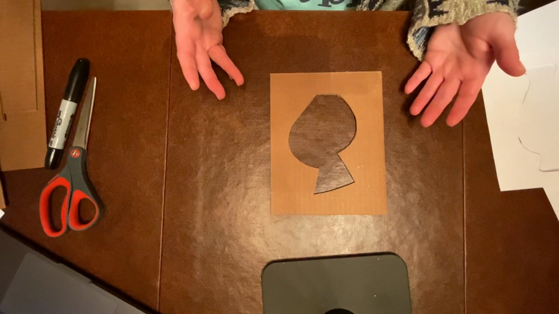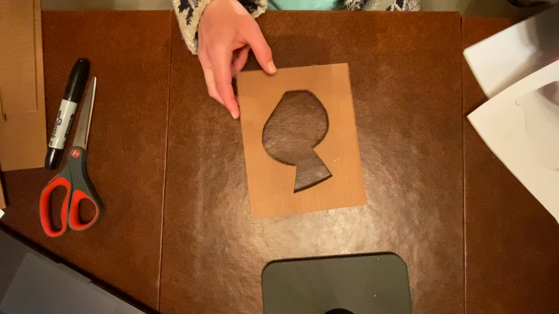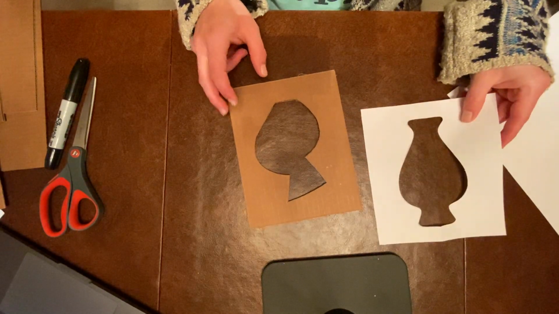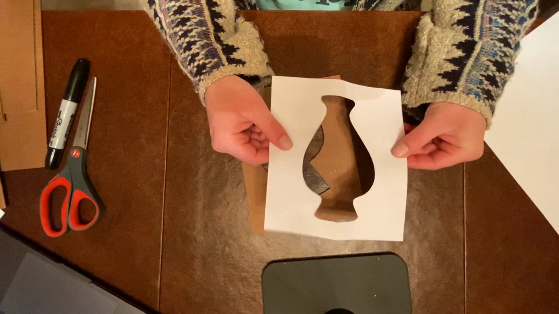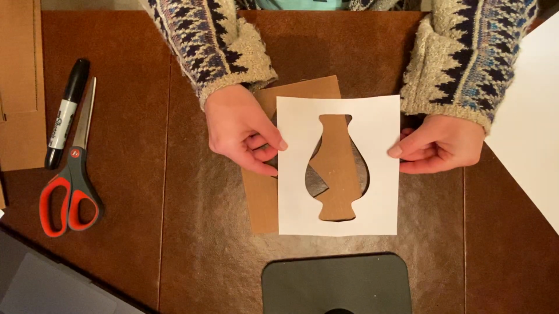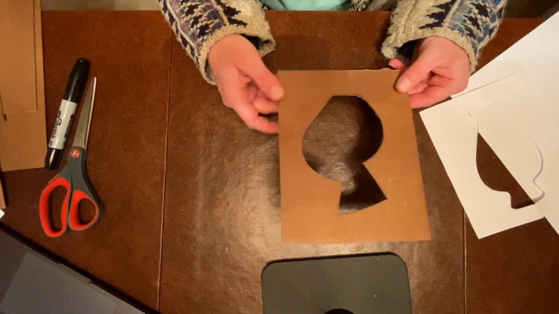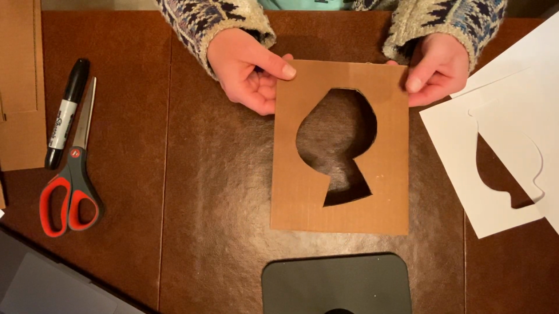The pro to the cardboard is it's a lot more sturdy, so it's going to hold its shape easier than the piece of paper. So when I go to try to take pictures with the white piece of paper, because it's so thin, it might be a little bit more difficult to get a good picture. The cardboard is more sturdy, however, it is more difficult to cut.